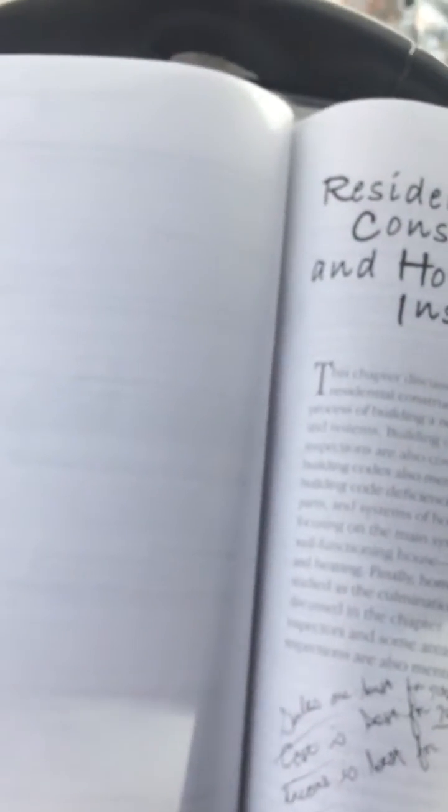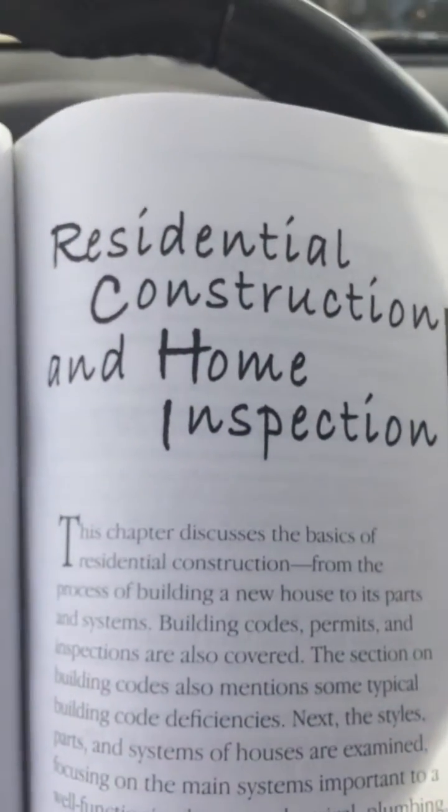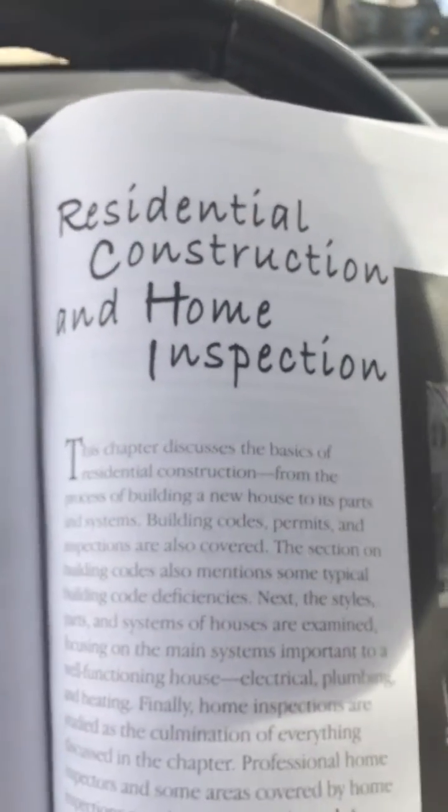Basic appraisal procedures, page 180, page 181. Residential construction and home inspection.